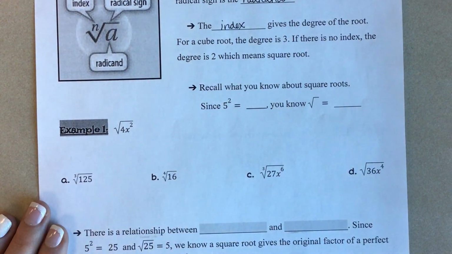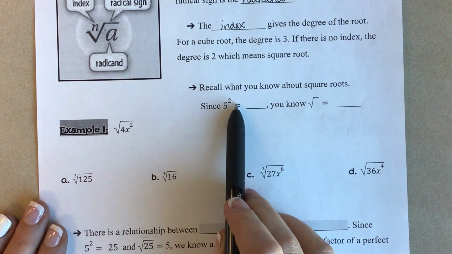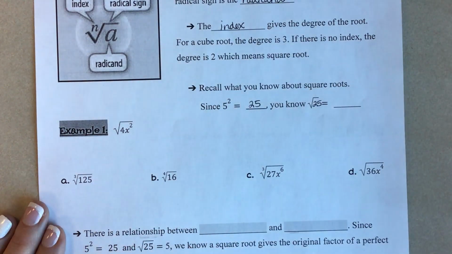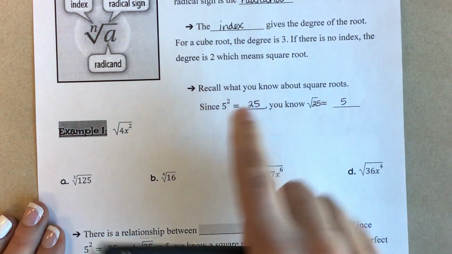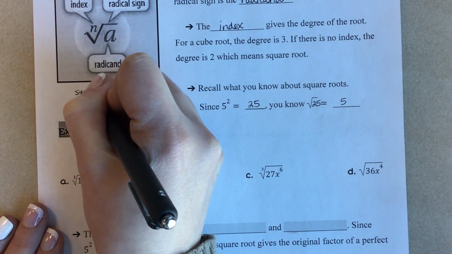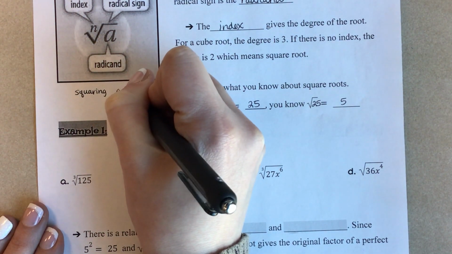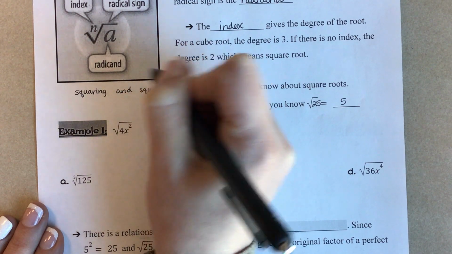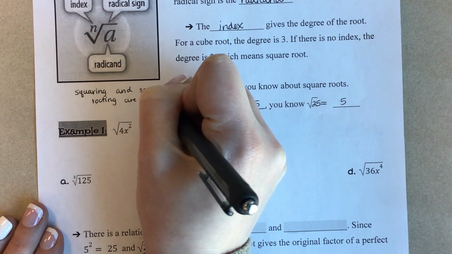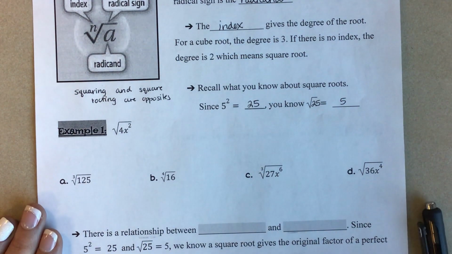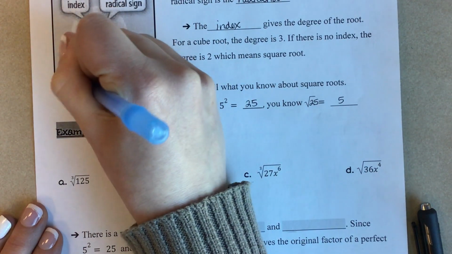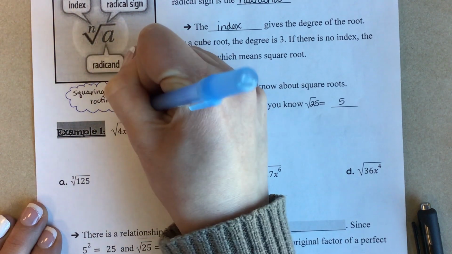So let's recall what you know about square roots. Since 5 squared is 5 times 5, which is 25, then the square root of 25 is going to be 5. Notice these are opposites of each other. Squaring and square rooting are opposites, and I'm going to put a little cloud around that because it's pretty important.